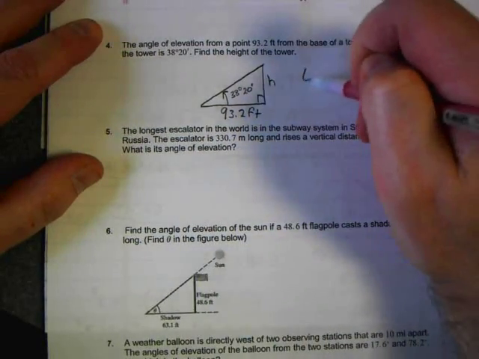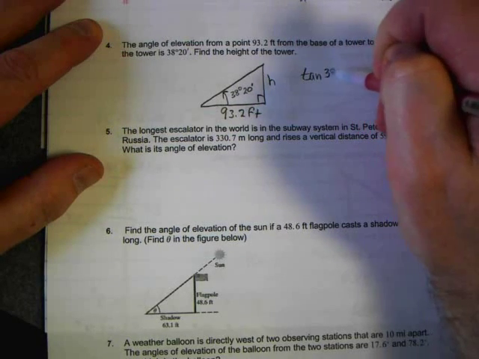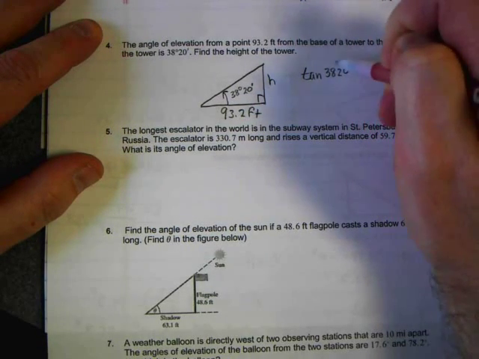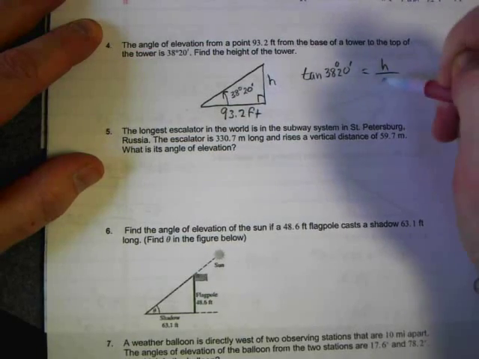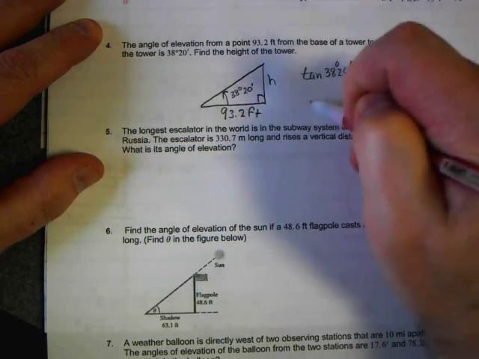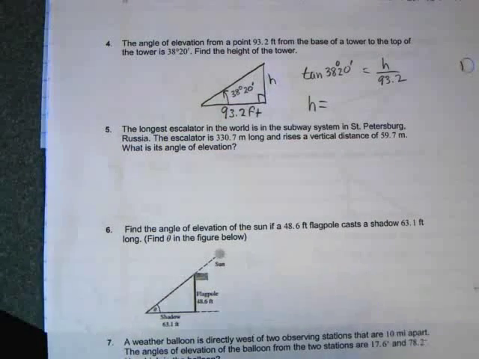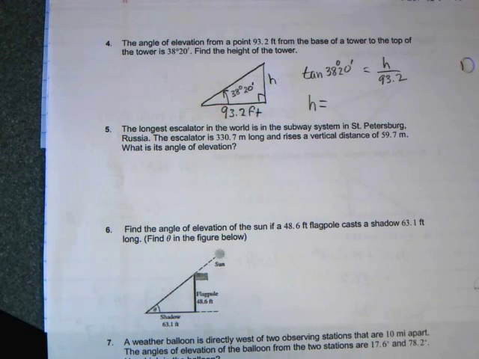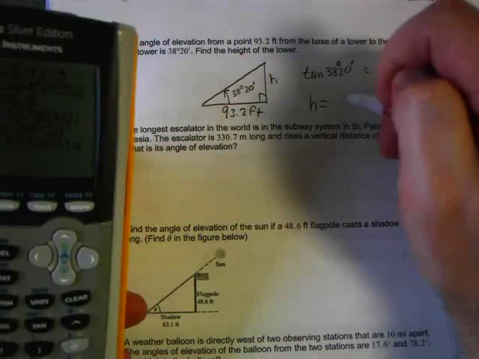So tangent 38 degrees 20 minutes equals h over 93.2. H is, I grab my calculator, 93.2 times tangent 38 degrees 20 minutes, is 73.7.